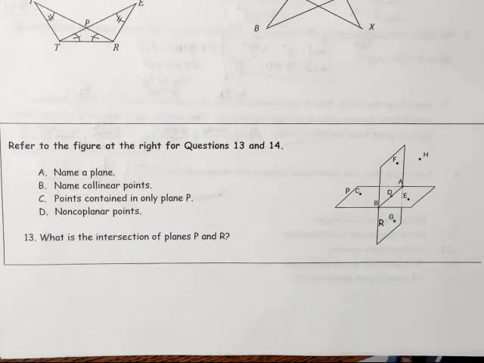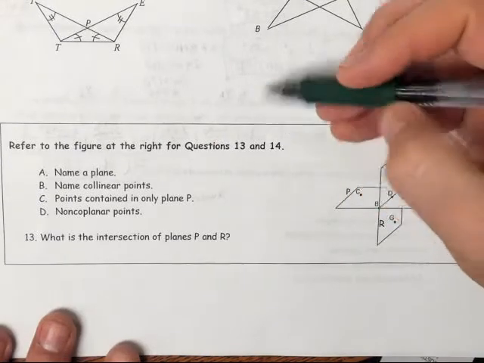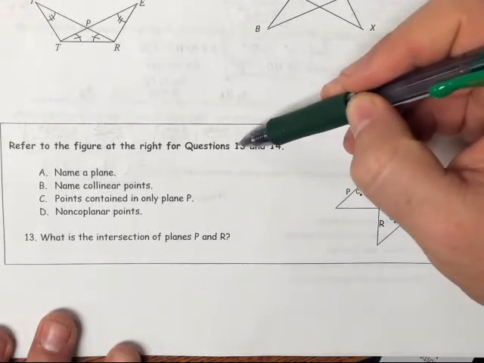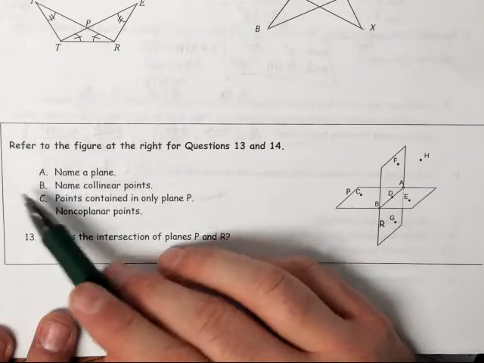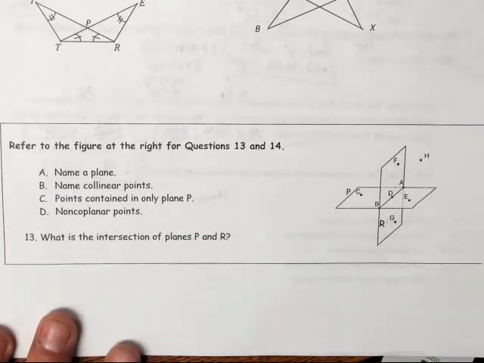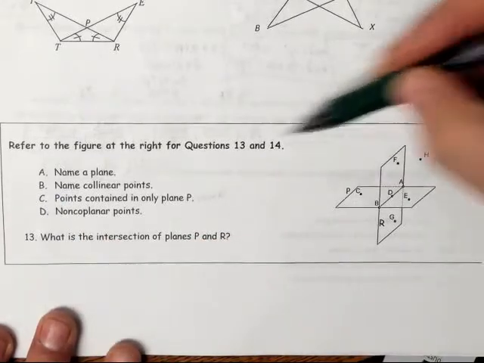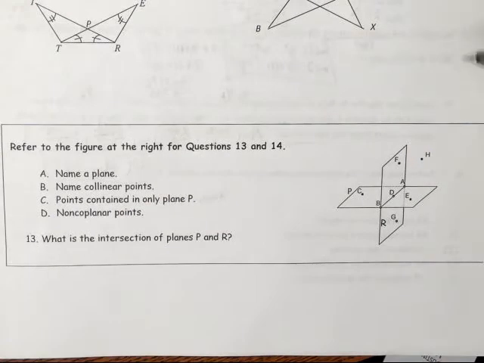All right, moving on. We got a little bit of a direction typo here. This says to use the figure at right for questions 13 and 14. Originally, this part A through D was 13, and this is 14. We just got a numbering issue. Basically, this figure is for everything inside of the box here.